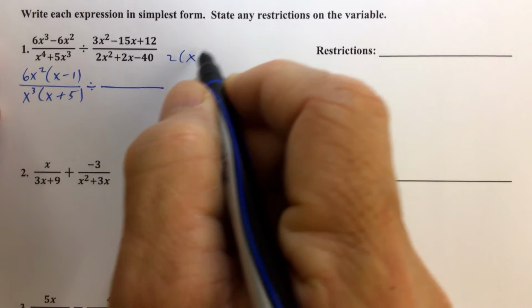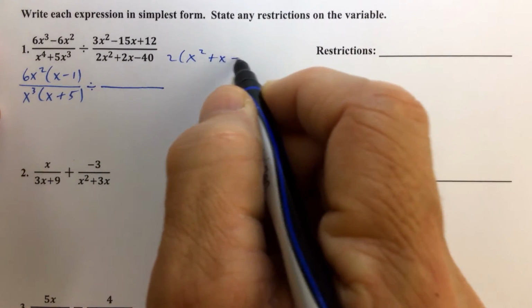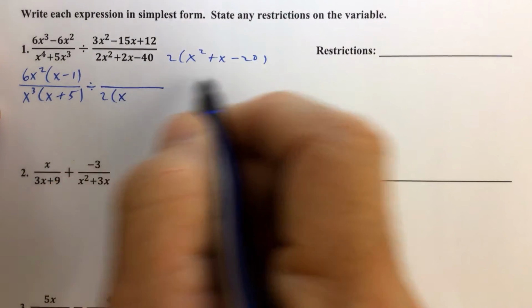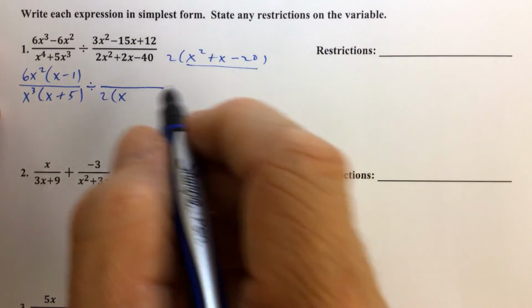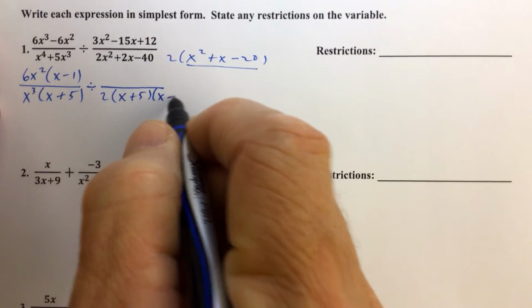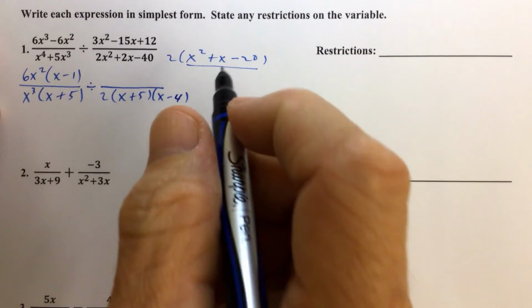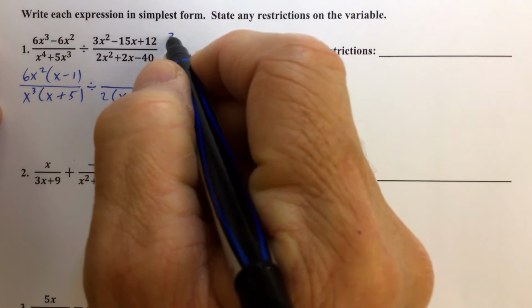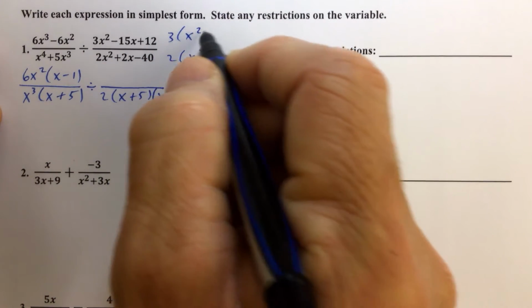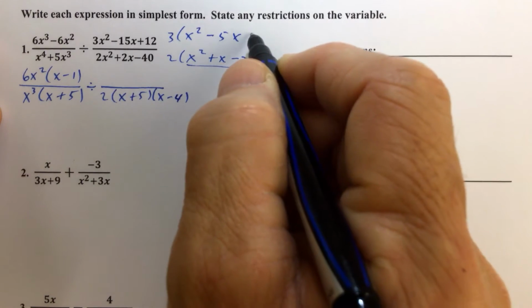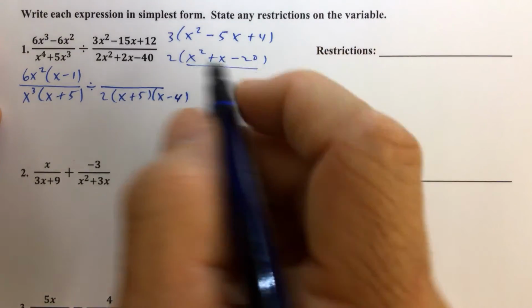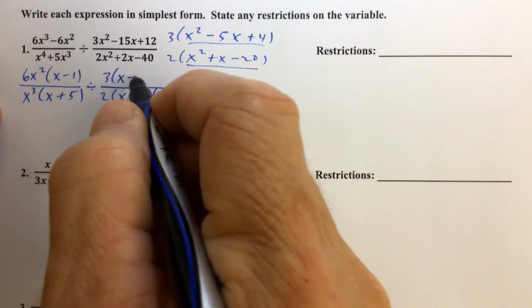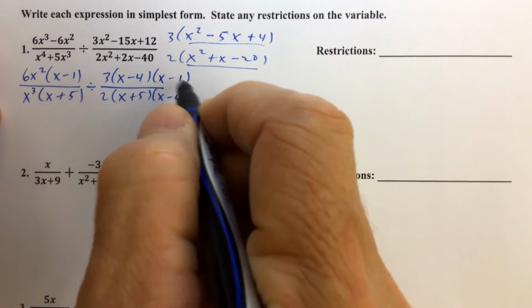Ooh, this denominator factors. We factor out a 2, we get x squared plus x minus 20. And in factoring out a 2, we also see that the remaining polynomial factors, and we get x plus 5 times x minus 4. Okay, so this is about as much work as you'll ever do in one problem. In this numerator, we're going to factor out a 3, and we're left with x squared minus 5x plus 4, which factors: x minus 4 times x minus 1.